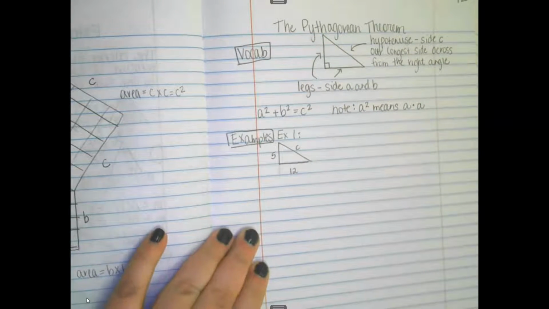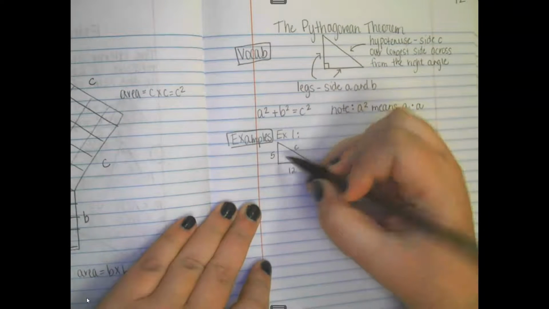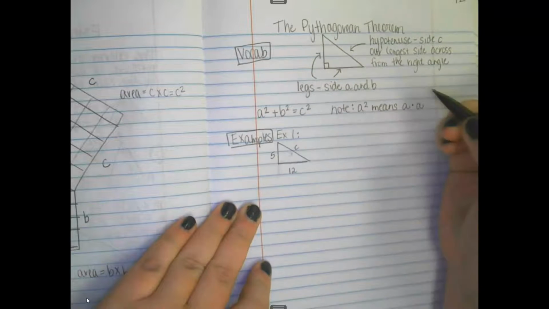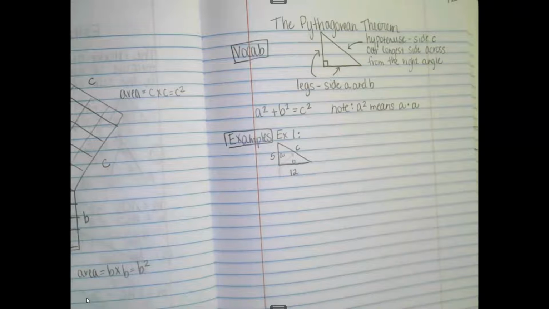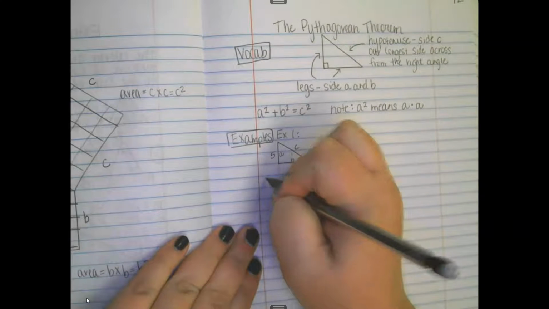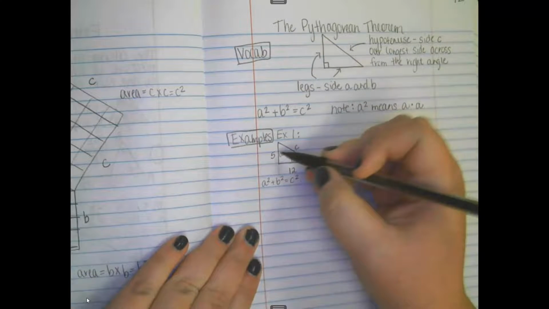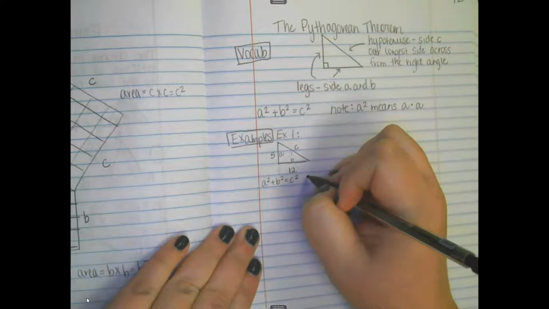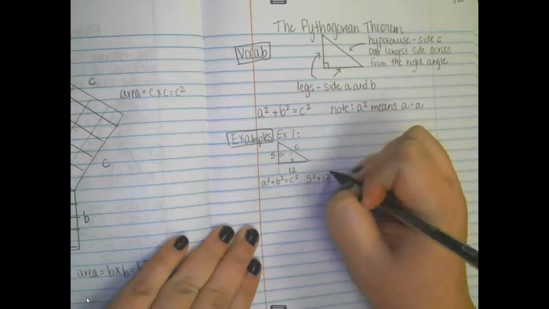Okay? So to solve this one, we're going to first label our sides. So we have our C. It's across from our right angle. And then we have side A and side B. It doesn't matter which side is A and B. So I'm going to just do A squared plus B squared equals C squared. Now plug that in. It's going to be 5 squared plus 12 squared equals C squared.